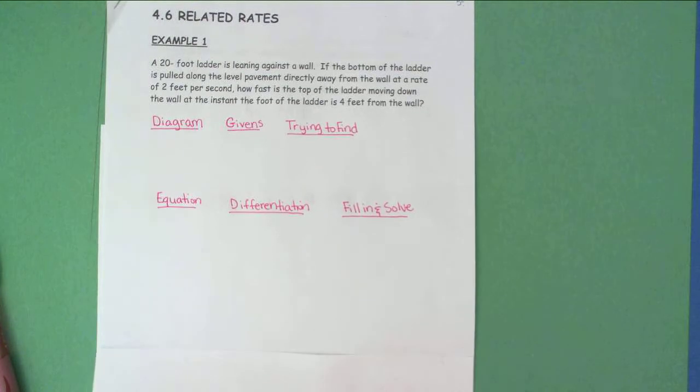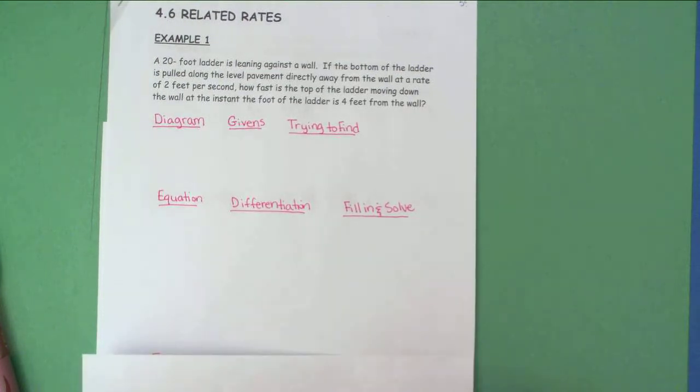And the first example is probably going to be the longest because I have to talk about a lot of new things. So let me start by just reading the problem. It says, a 20-foot ladder is leaning against a wall. If the bottom of the ladder is pulled along the level pavement directly away from the wall at a rate of 2 feet per second, how fast is the top of the ladder moving down the wall at the instant the foot of the ladder is 4 feet from the wall?